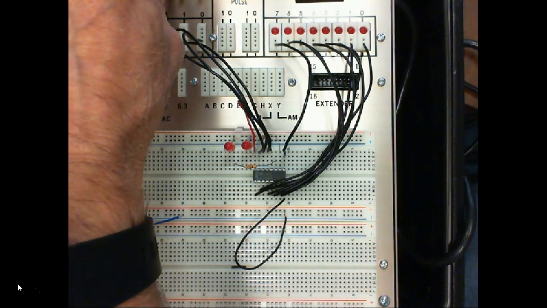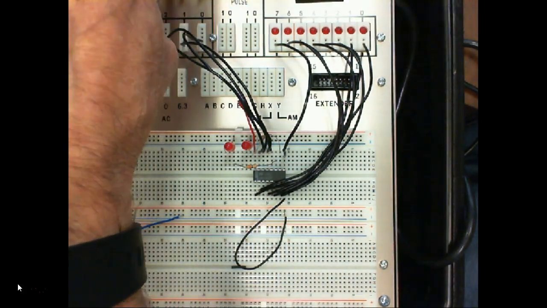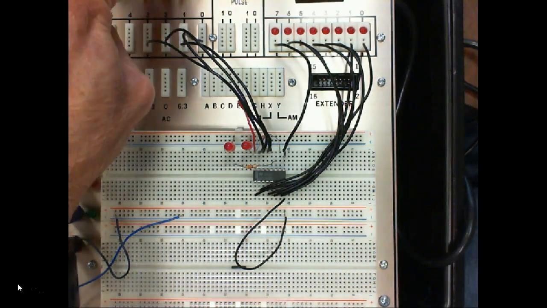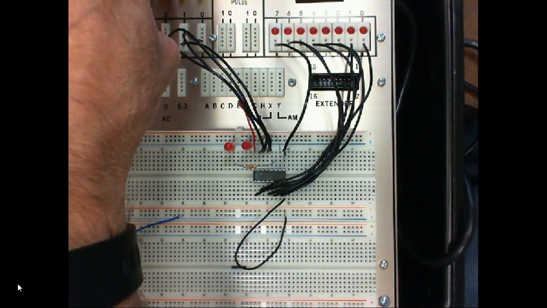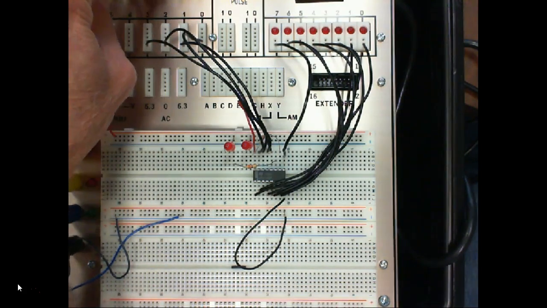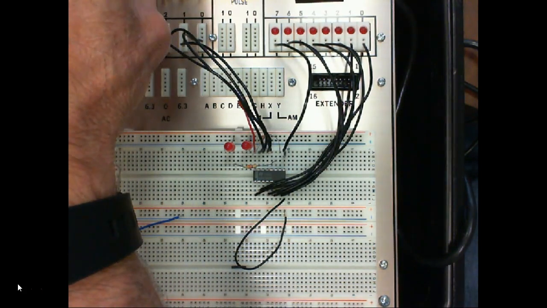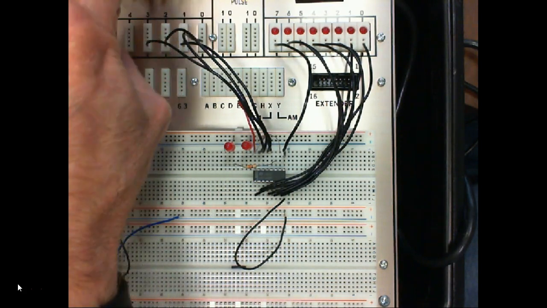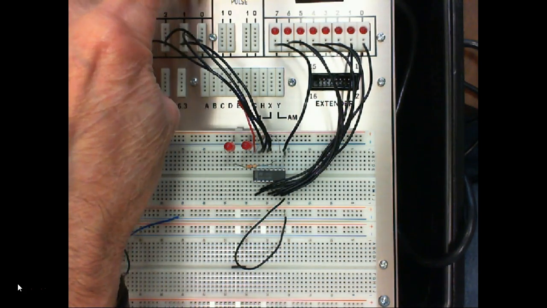I've got switch 2 hooked to my C input, which is 13. And then I have switch 3 hooked to my D input, which is pin 12. So A, B, C, D.